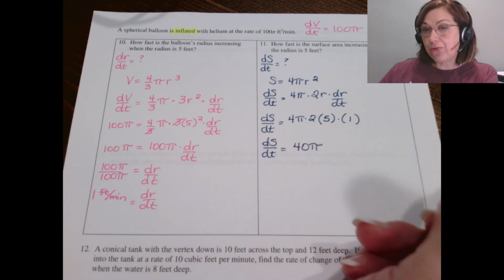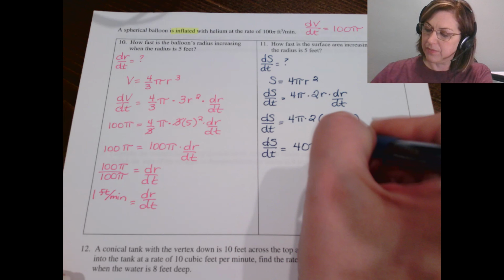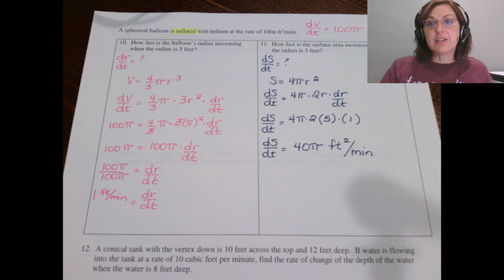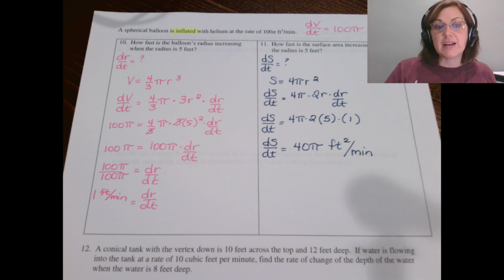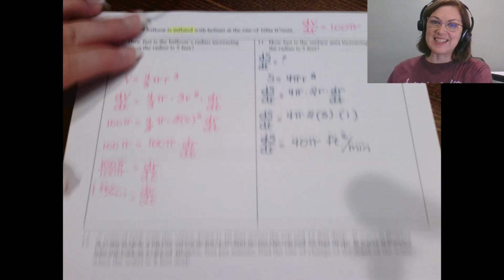Now this is surface area, so we've got to do square units per minute here. It's a good classic problem with a sphere, so you can see that we used dV/dt, dr/dt, and dS/dt.